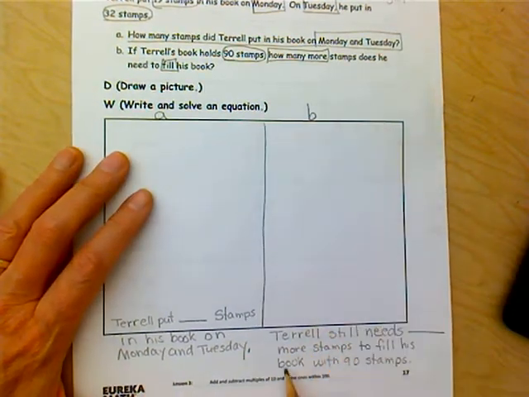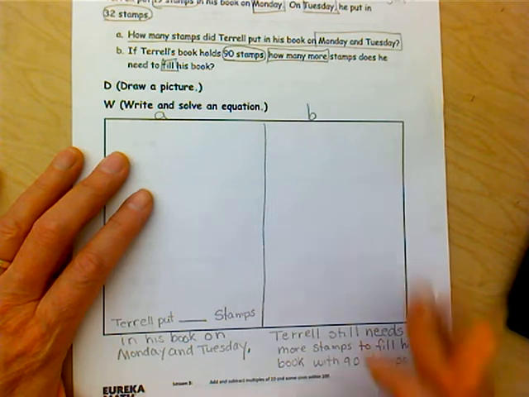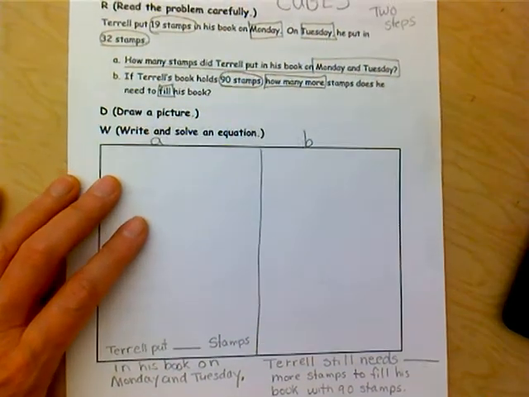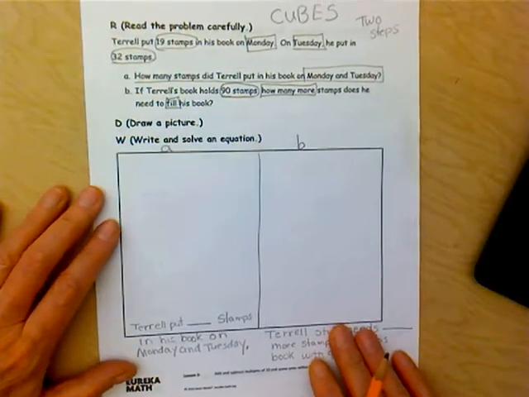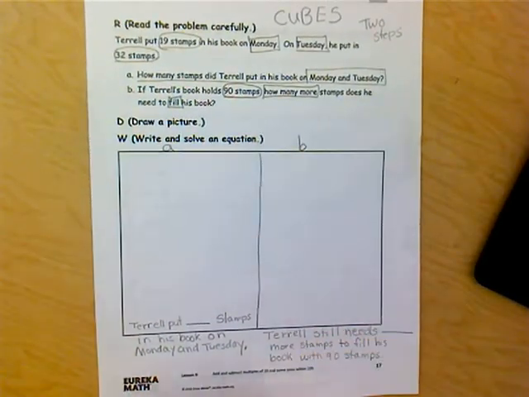And then part B, Tyrell still needs blank more stamps to fill his book with 90 stamps. And I will see your work for that one. So remember, this is a two-step problem. I'm going to ask you to pause the video, if you would. You're going to try this problem, and when you're ready, you're going to come back and we'll take a look at it. Pause the video.